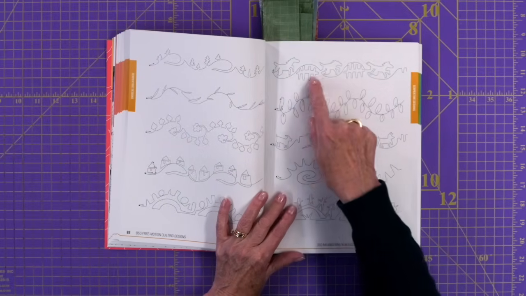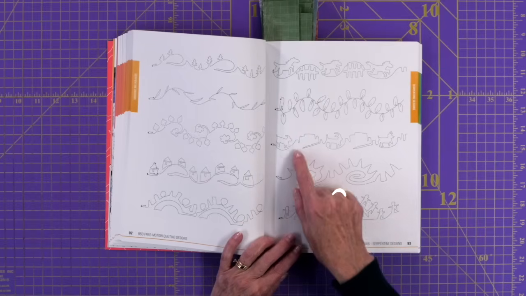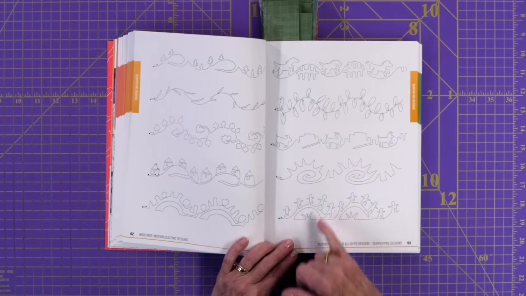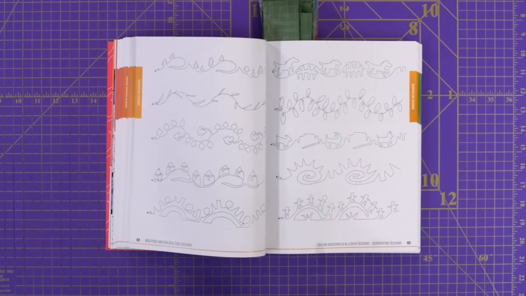You can create a horse with a little gait going along there, or it looks like a little mountain goat going on there. People, houses. Aren't the houses cute? Yeah.